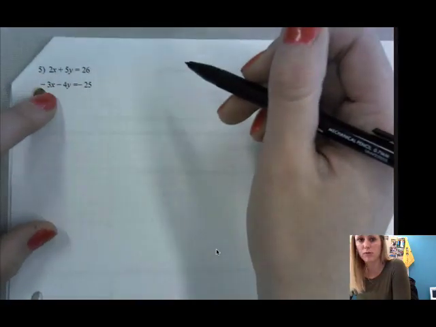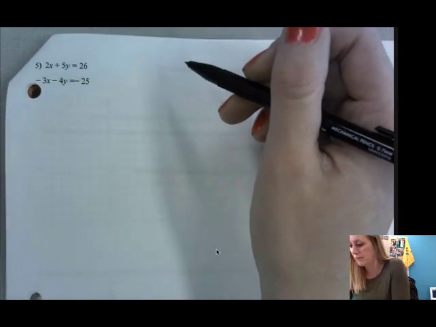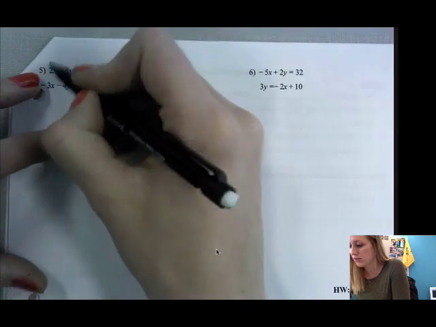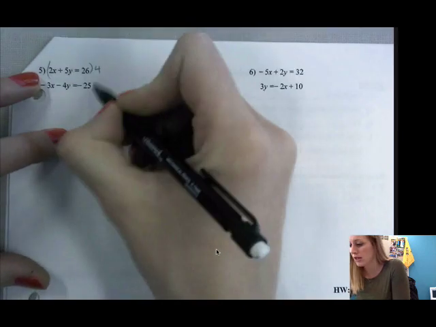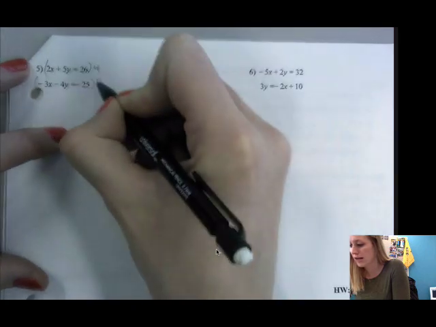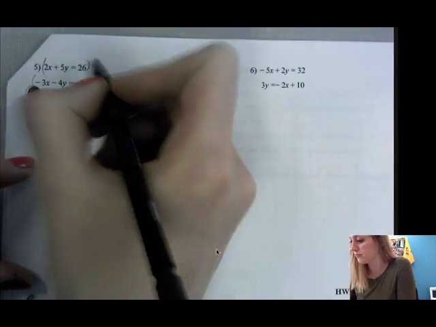So 5 and 4 both go into 20. So I want to make them have a coefficient of 20. So to do that, I need to multiply this whole equation by 4. That will change my y to 20. And this whole equation by 5. That will change this one to negative 20. And then we would be good to eliminate.